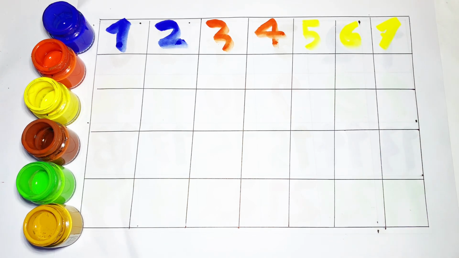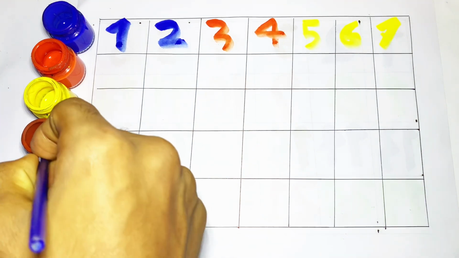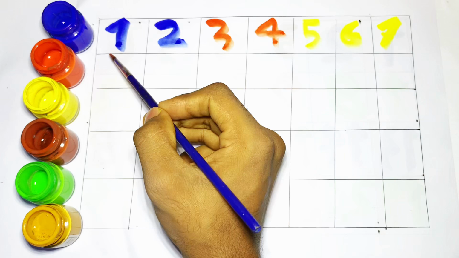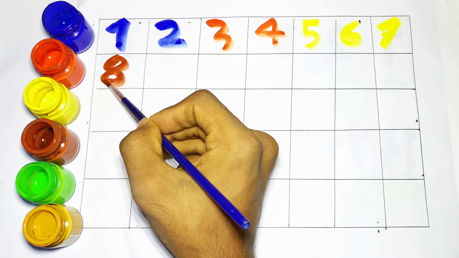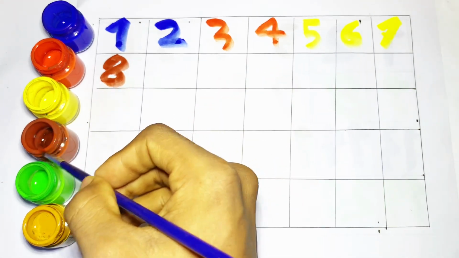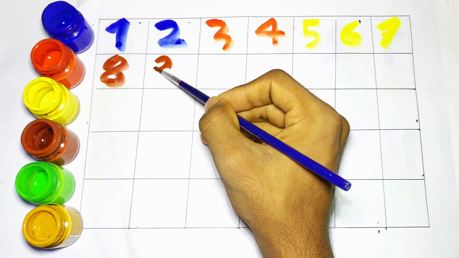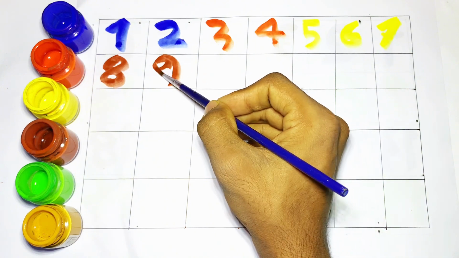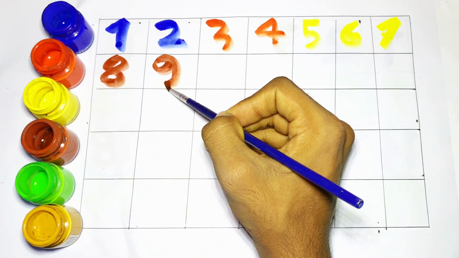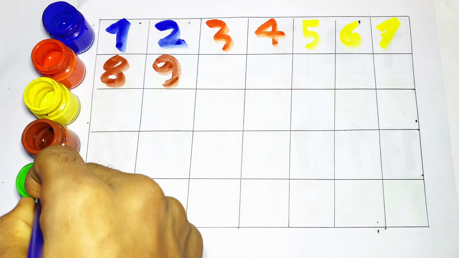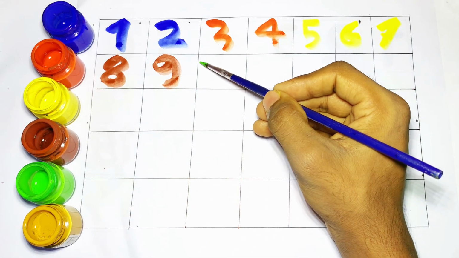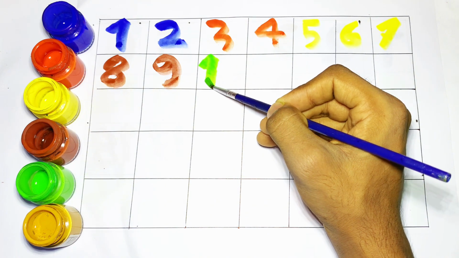Kids, now draw 8. The number 8, and use brown color. Brown color. E-I-G-H-T, 8. Kids, again use brown color and draw 9. The number 9. N-I-N-E, 9. Kids, next 10. The number 10, and use green color. Green color. T-E-N, 10.